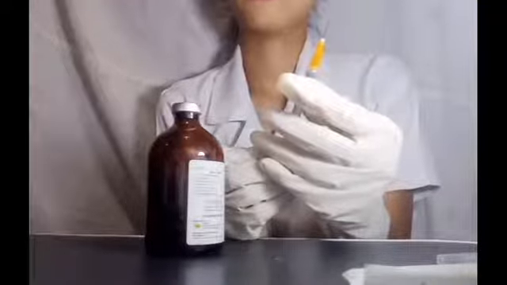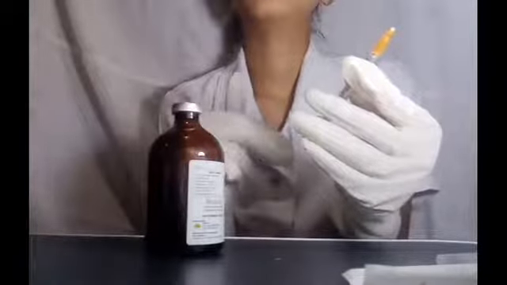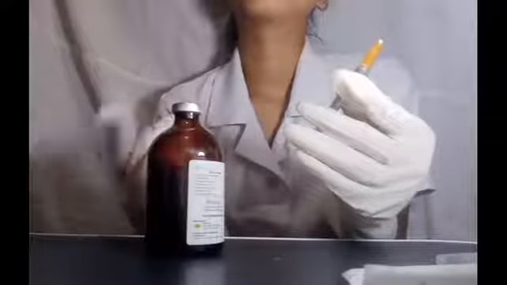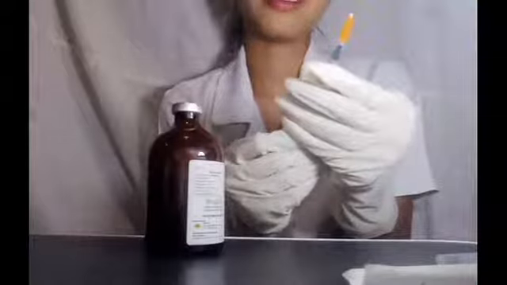The amount of air we draw back is the amount of fluid we are going to take out of the vial. So let's say, for pretend, it's 0.3 ml. So we're going to pull back 0.3.